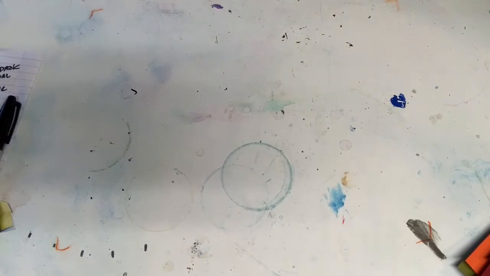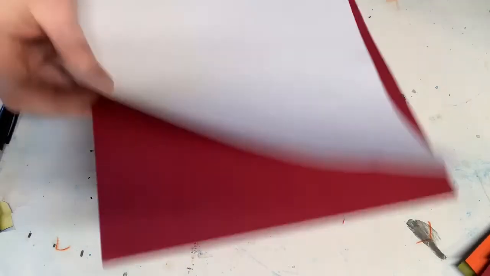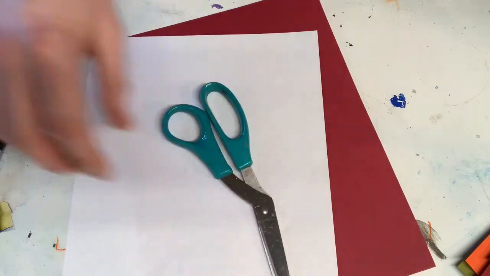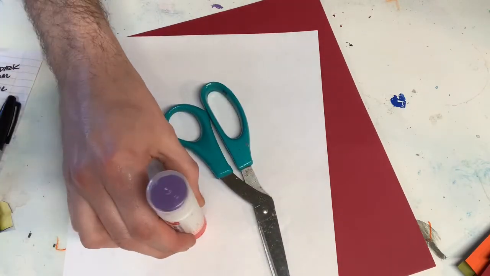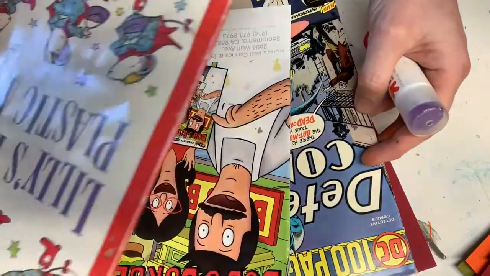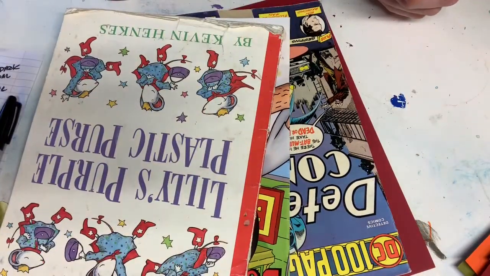So since we're going to be making a collage, you're going to need some materials, definitely some paper. I'm probably going to use this really nice red. You're going to need a pair of scissors, glue stick or glue, and of course a bunch of magazines or old books or comic books that you can cut up so you can find some pictures.